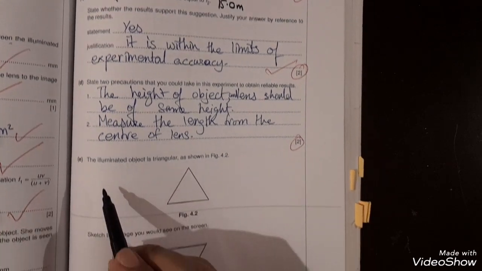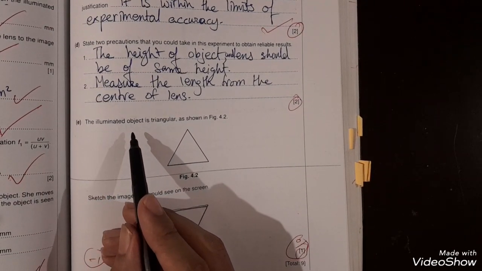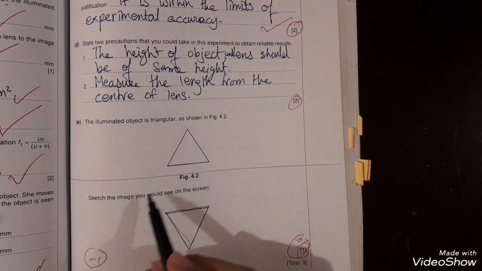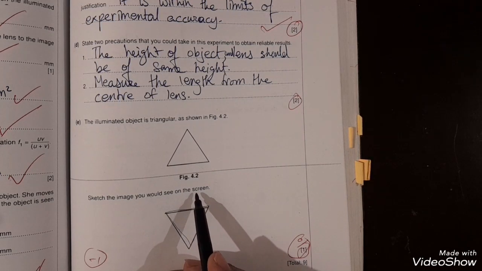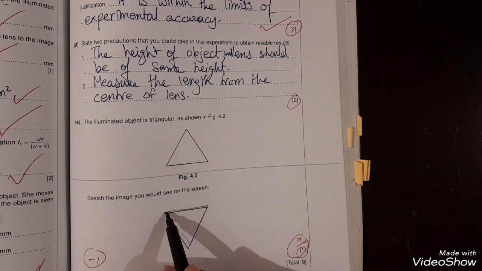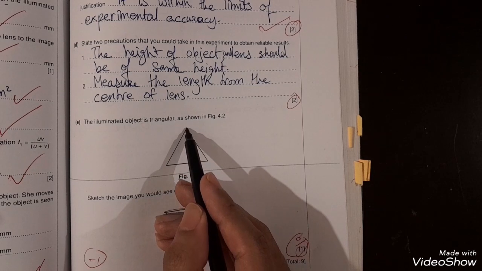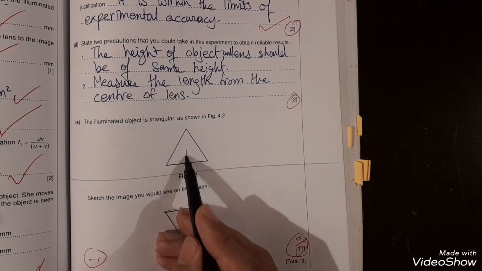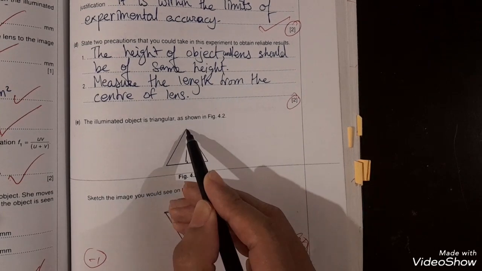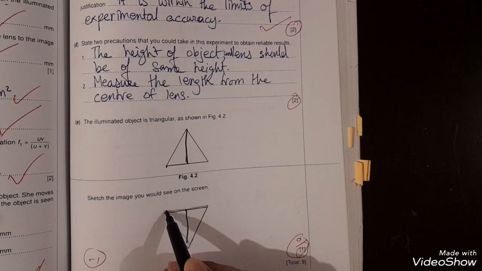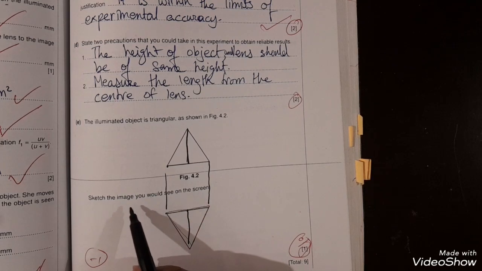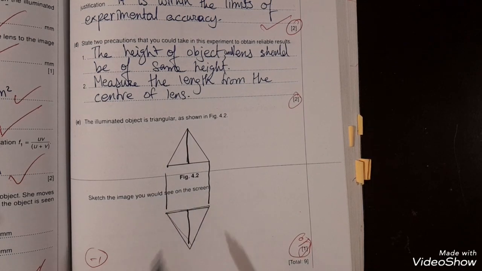Then part E states the illuminated object is triangular as shown in figure 4.2. Sketch the image that you would see on the screen. So this will be on the opposite side of this, equal length from both sides and equal length from here till here, which will be the same over here. So this length should be same with this length, and both these lengths should be same with this length. So this is how we will draw the image of the triangle on the screen.